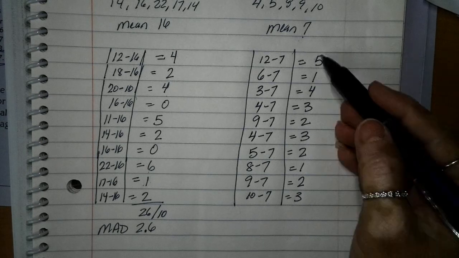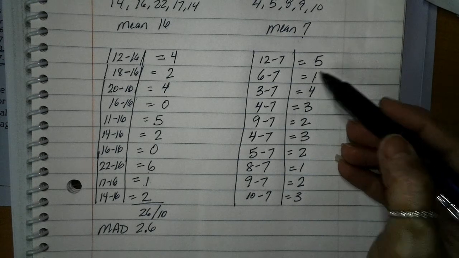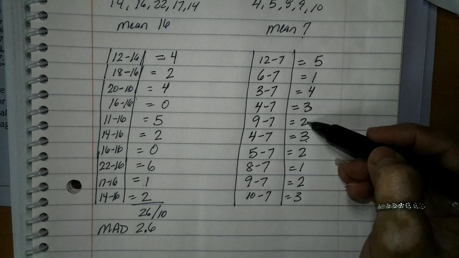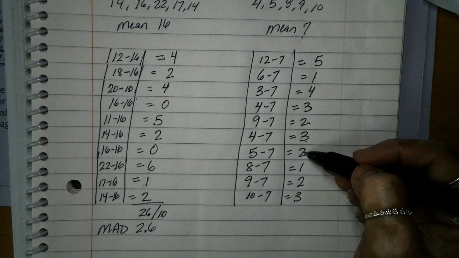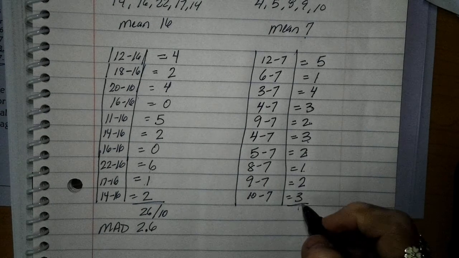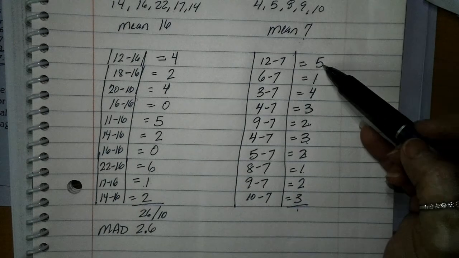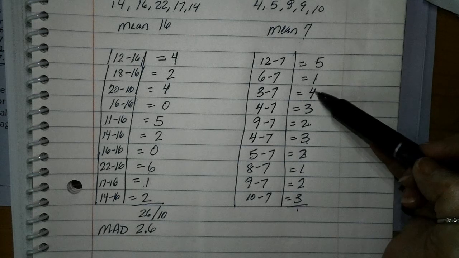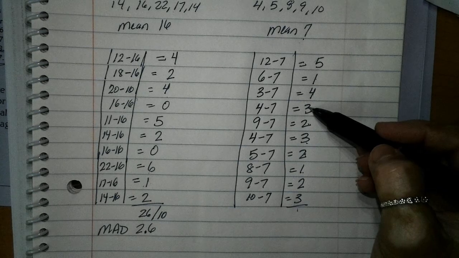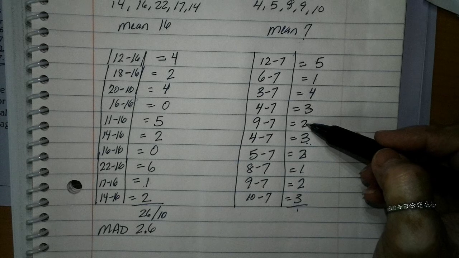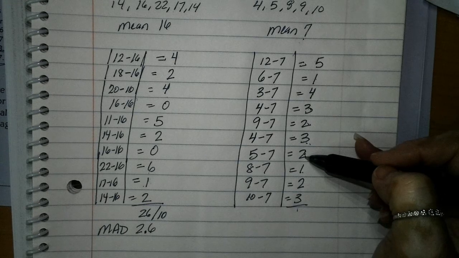All right, so add all those up. So this would be 9, 10. This would be 6, 7, 8, 9, 10 again. So it looks like 25. Did I add it wrong? So 9, 10, 5, no, 6, 7, 8, 9, 10. 26.